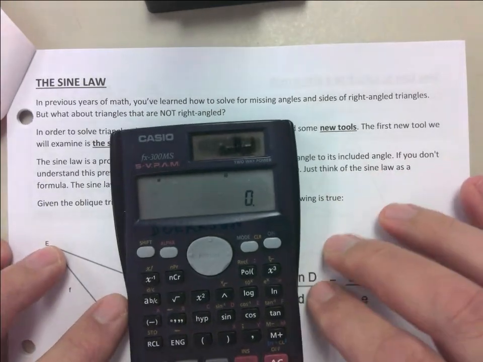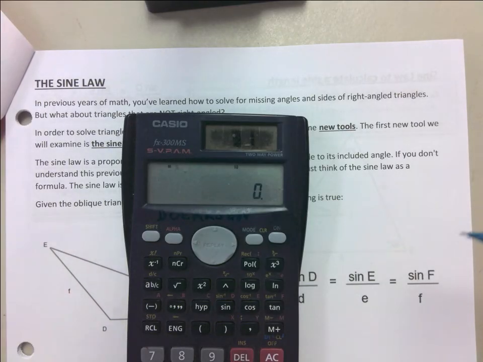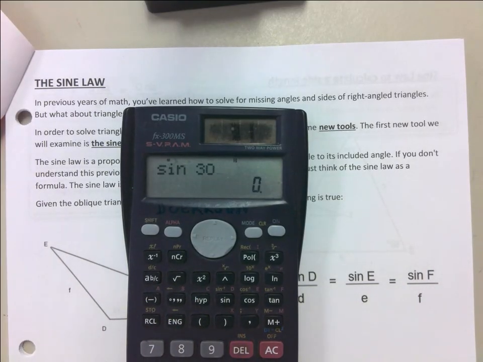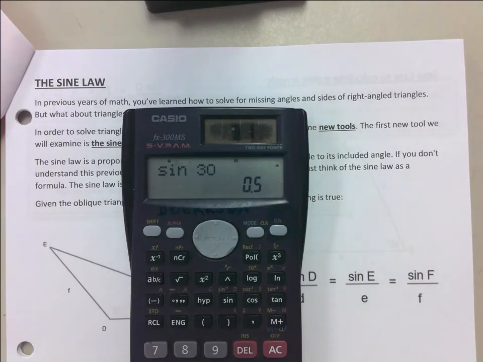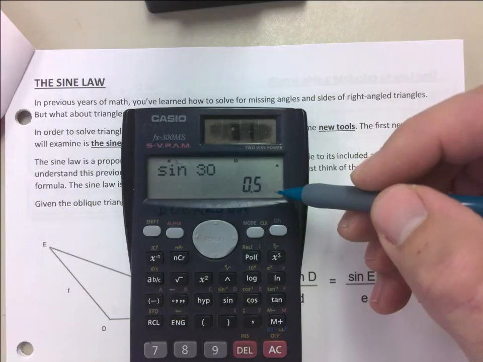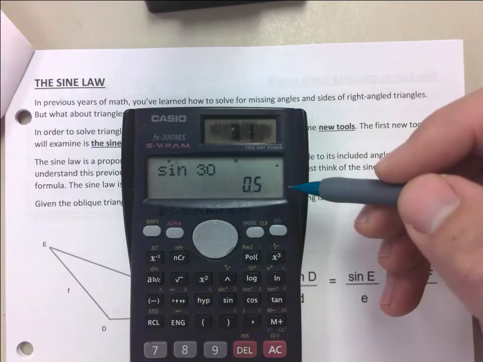So if you have your calculators ready to go, you just got to make sure it's set to degrees. One way to check it is if you go sine and then 30. If you go sine 30, it should show 0.5. If you're not seeing 0.5, then your calculator settings are off.